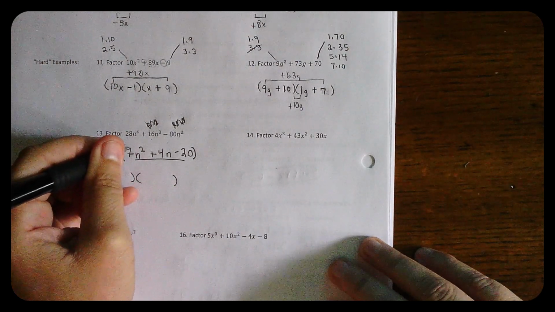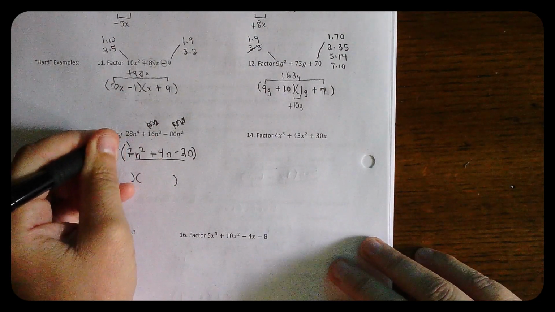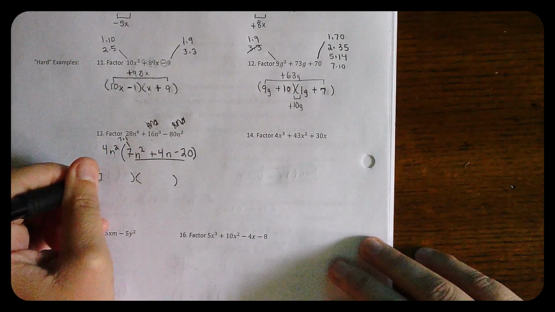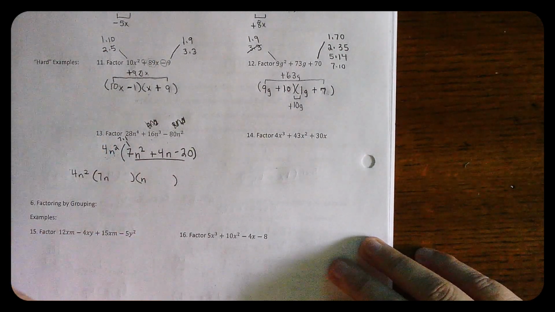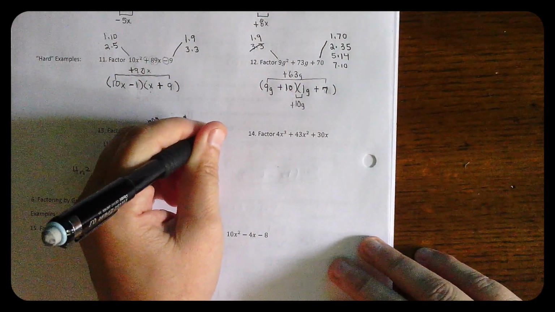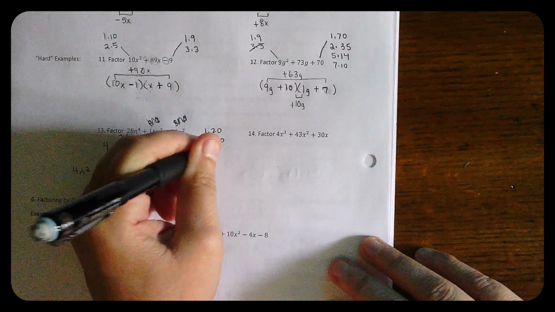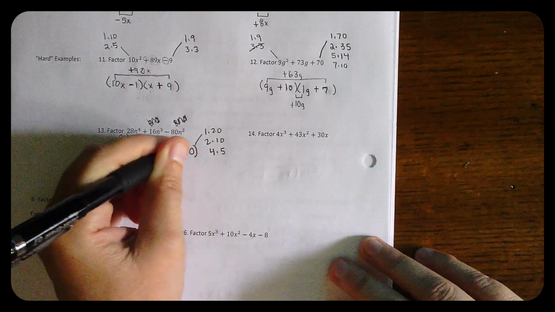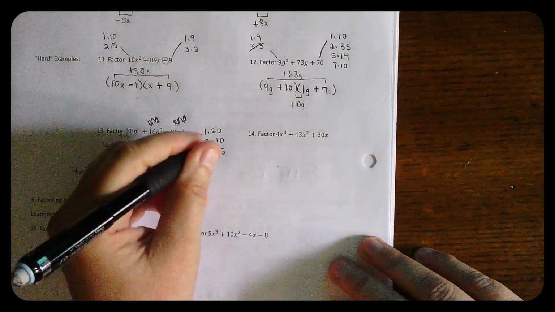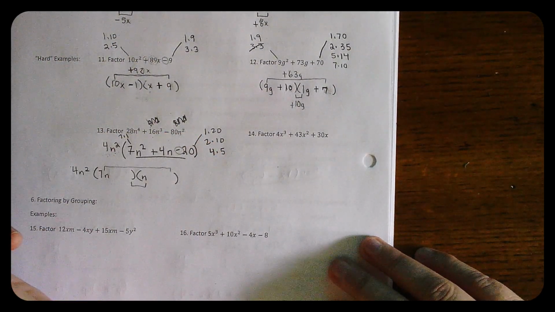So again, you have to do your little antenna. Factors of 7 are 7 and 1. That's good news. This is a medium one. We know it's 7n and n. And the factors of 20: 1 and 20, 2 and 10, 4 and 5. They're going to need to subtract to be 4, the outer and inner terms, not just those numbers. Okay, so can we do it in our head? Let's see.